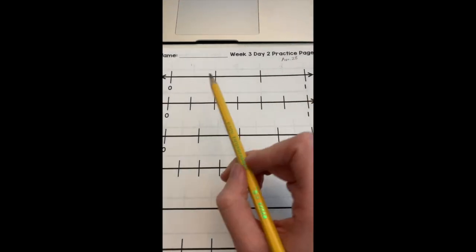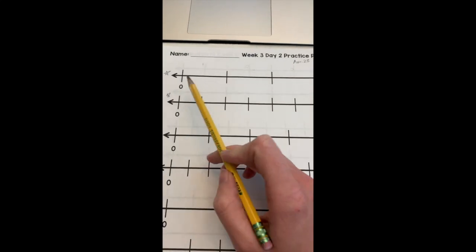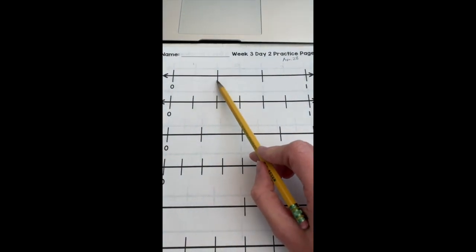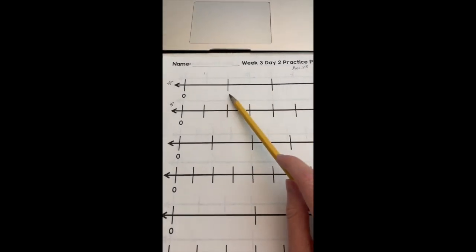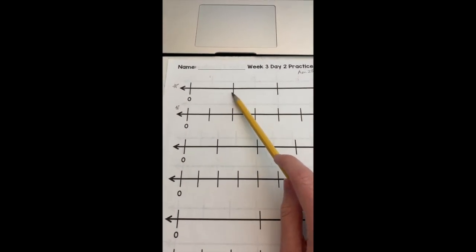Another way that you can look at this is to ask how many tick marks come between 0 and 1, between my beginning and my end. I have 2 tick marks, which means I have 1, 2, 3 spaces. Just like when we were folding our paper a couple weeks ago, it's 1 less than the number of pieces. So 2 tick marks means we have 3 pieces.